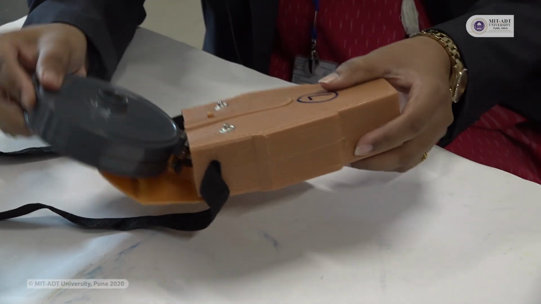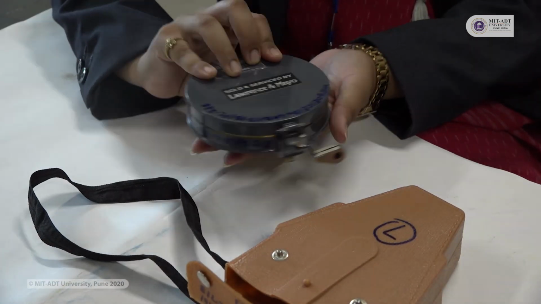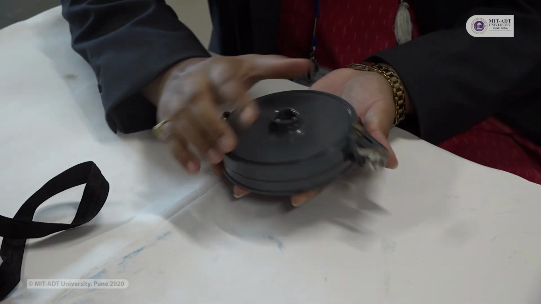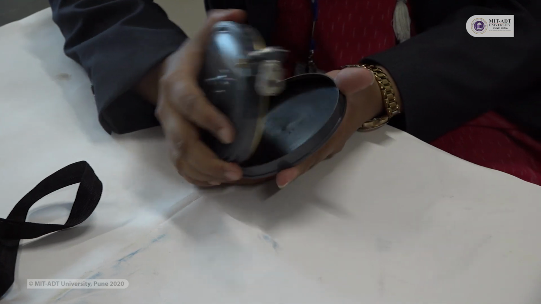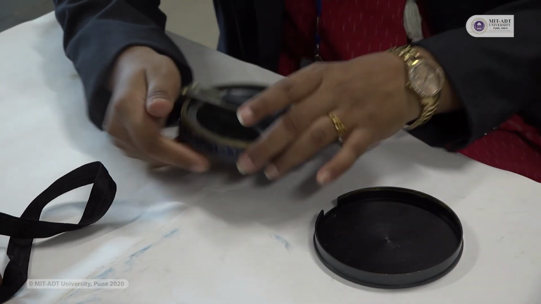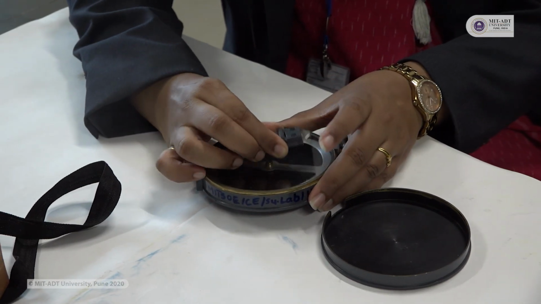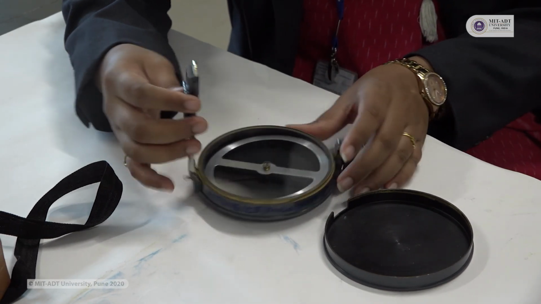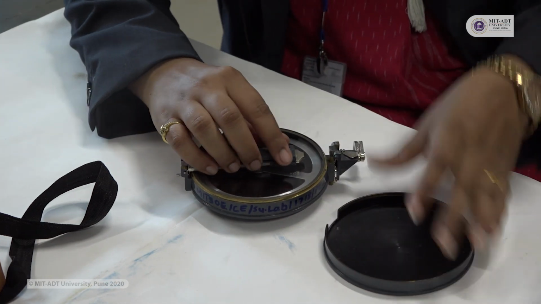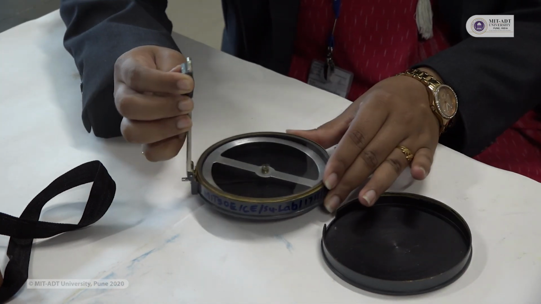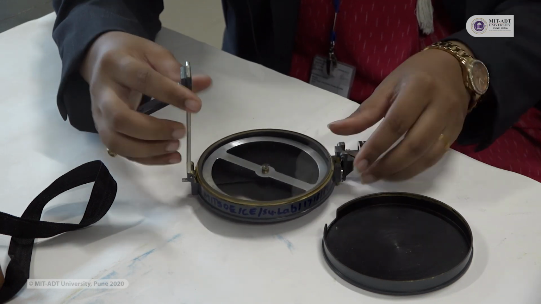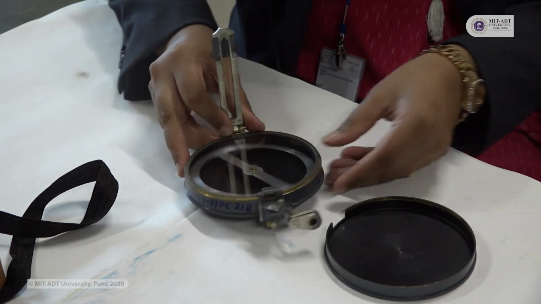prismatic compass. This is the prismatic compass, which is placed in this cover. This compass is made up of metal material, and a metal cover is provided on top of it. I will explain in detail all the components of this prismatic compass. It is placed like this. When you open this cover, then you have to open this sight vane which is provided on this prismatic compass. Now we will start with this component.